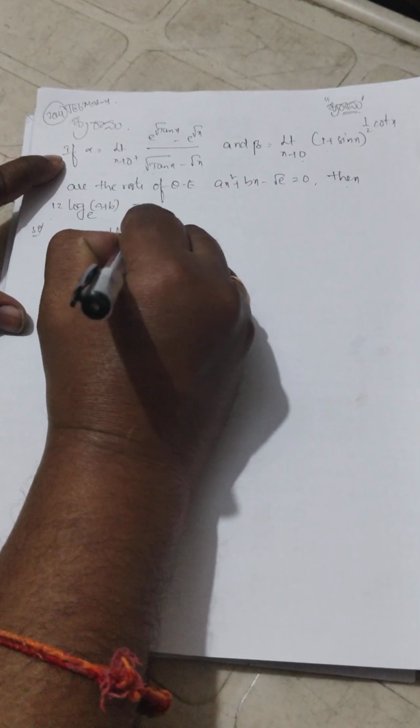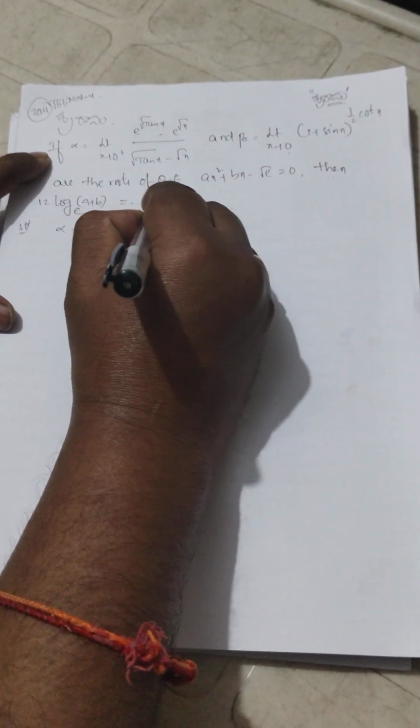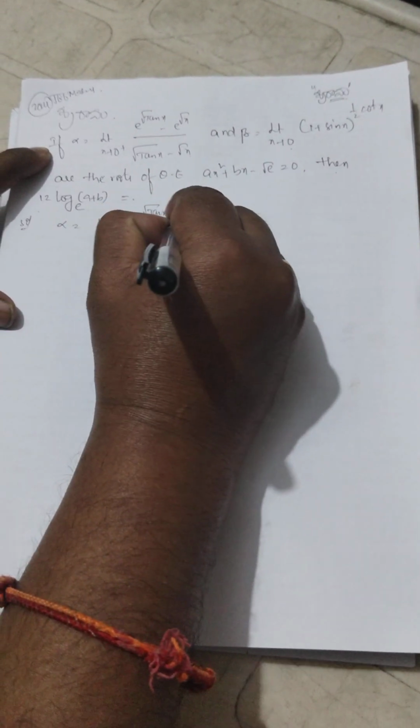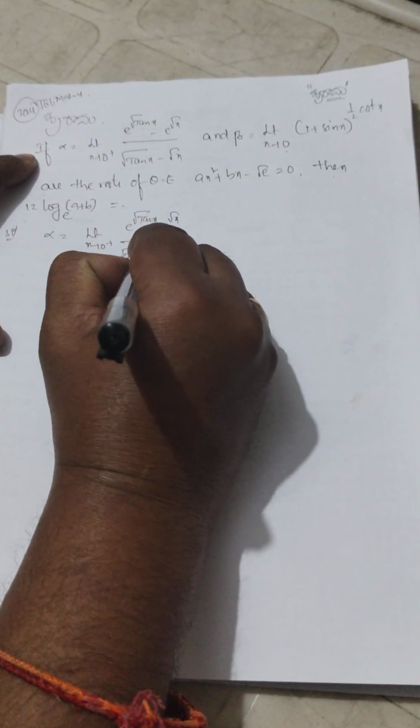Limit x tends to 0 plus (e power root over tan x minus e power root x) by (root over tan x minus root x).